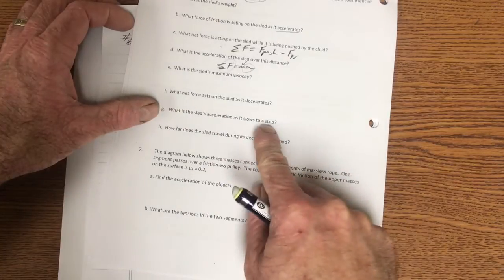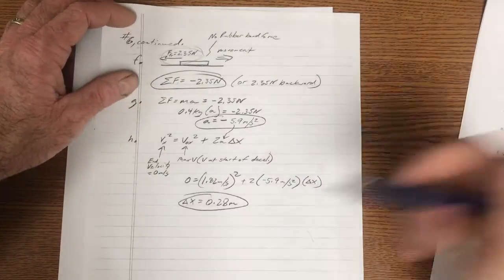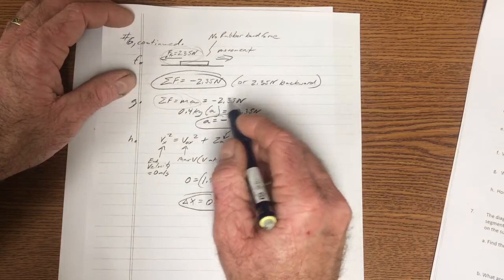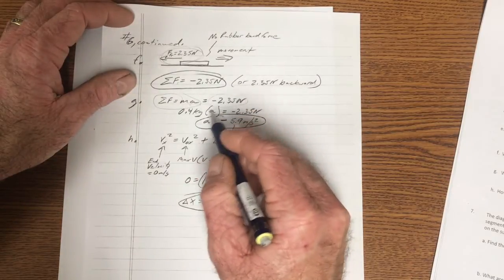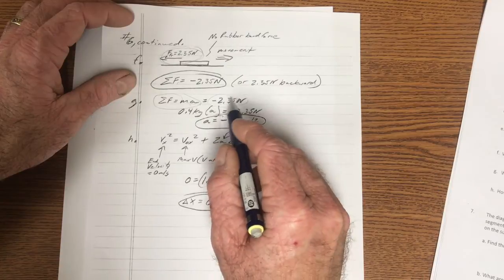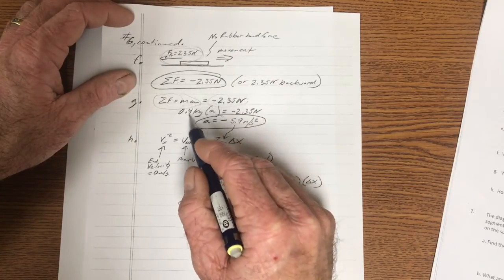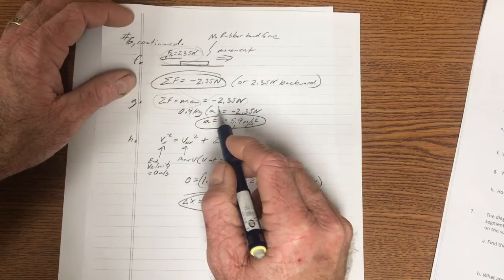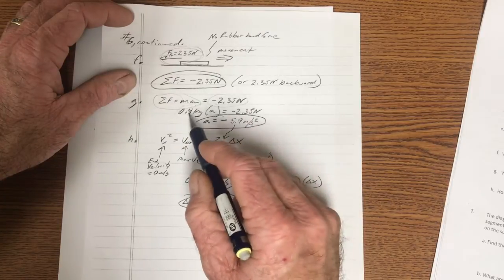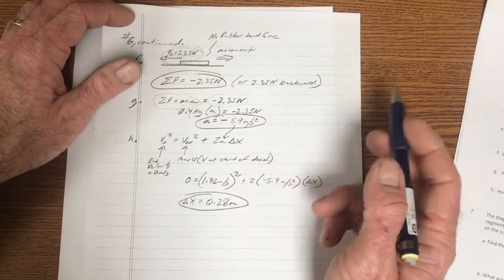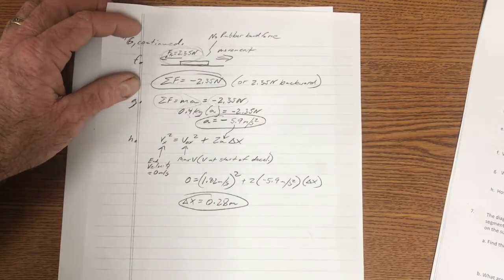Now I'm looking for the acceleration as it slows to a stop. Use net force equals ma. I know the net force. It's the force of friction. So negative 2.35 equals mass times acceleration. Plug in the mass of the sled. Solve for acceleration. It's going to be negative 2.35 divided by 0.4. This acceleration is negative, which means it's going to be slowing down.